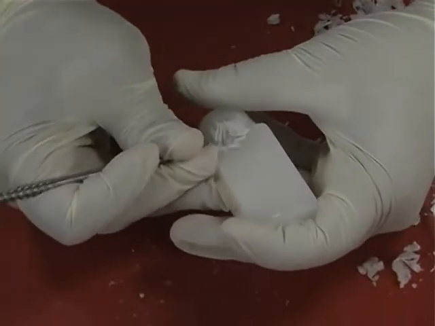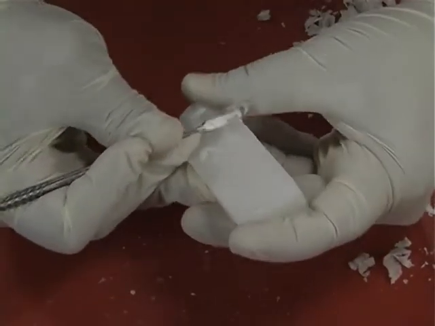Next, the other proximal surface of the root is carved in a similar way by slowly removing the wax from the cervical line up to the apical end.